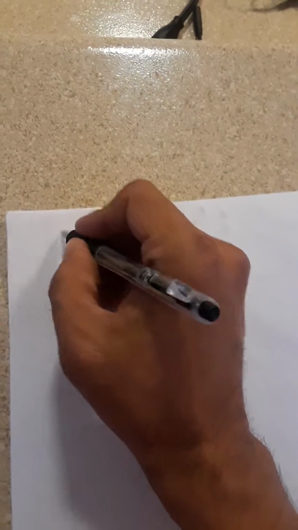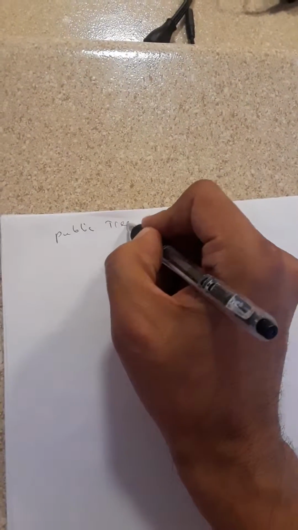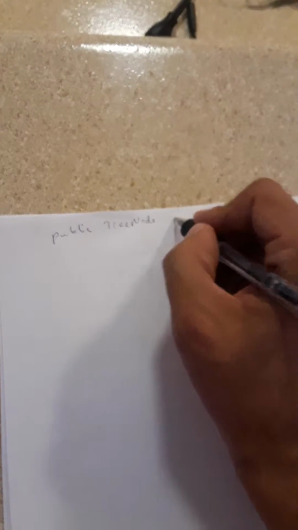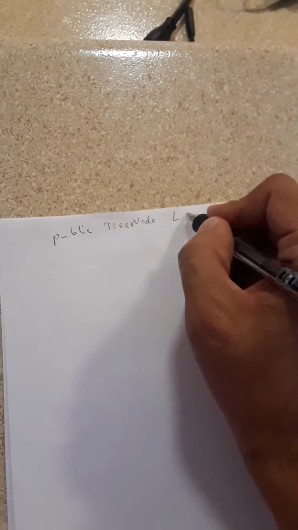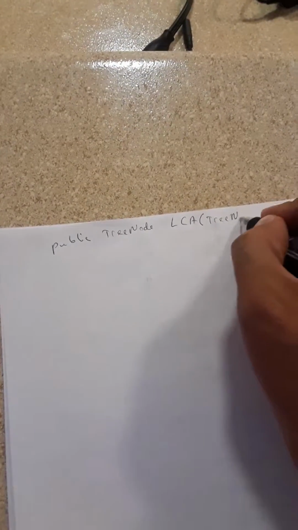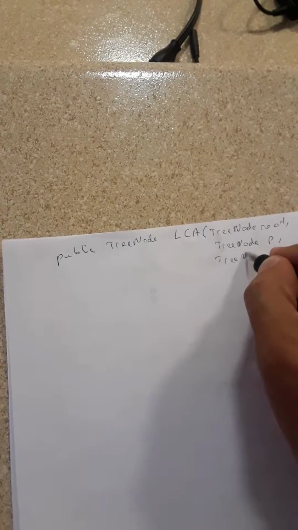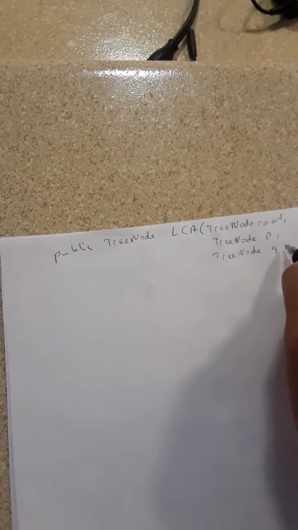So let me just write down the code for this problem. I will call it lowest common ancestor, so it will return a tree node, and the inputs will be root, the first node which is P, and the second node which is Q.